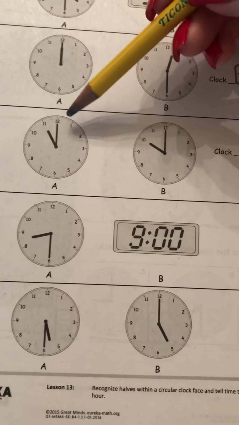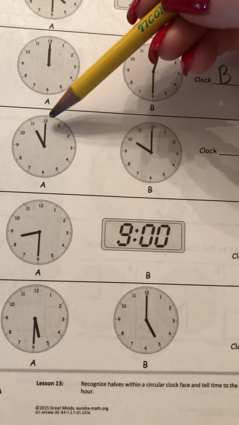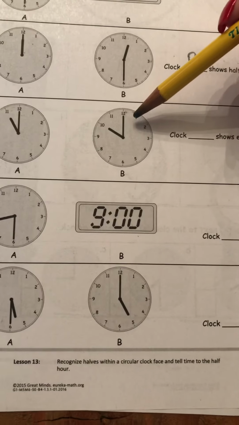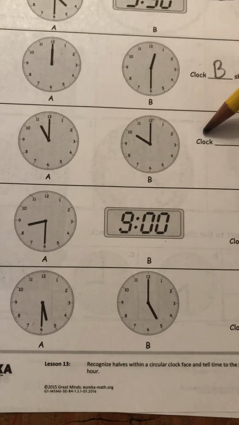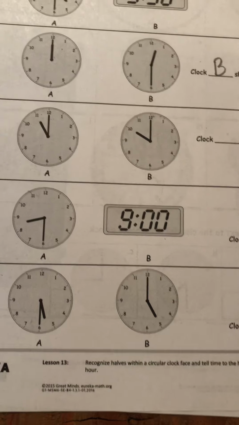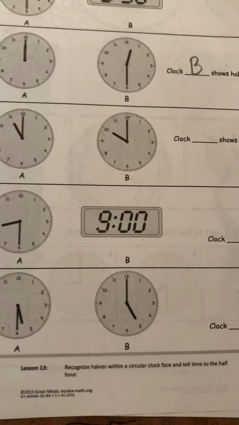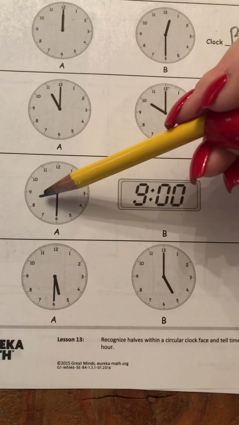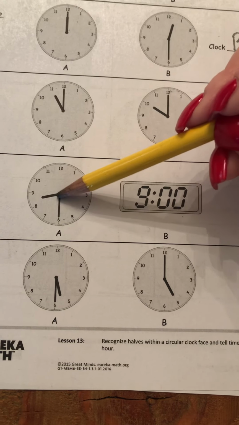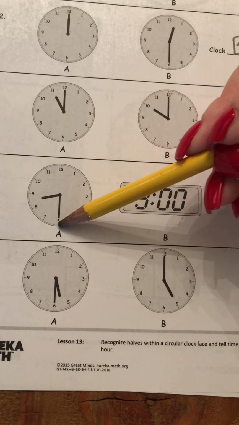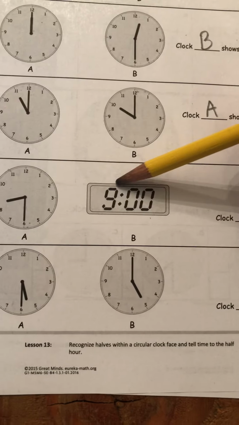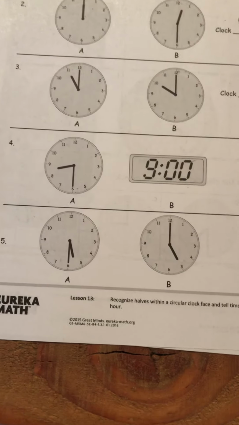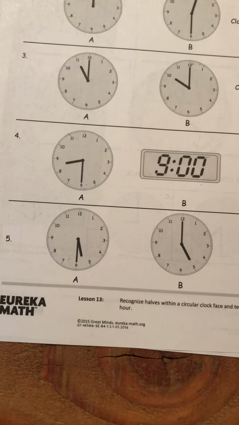The next one says o'clocks, because the long hands are pointed at the 12. The minute hands are at the 12. This has the hour pointing to 11, so it's 11 o'clock or 10 o'clock. So is it clock A or clock B that shows 11 o'clock? Good, that would be clock A showing 11 o'clock. Now we have clock A that says it's just past the 8 and it's pointing to the 6, so it's 8:30 or 9 o'clock. Clock A or clock B shows 8:30. Write it down. You should have written down the letter A.